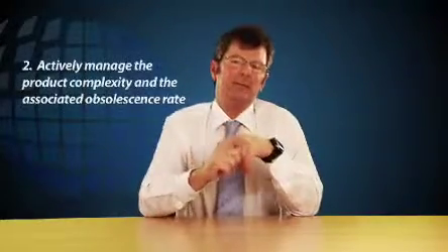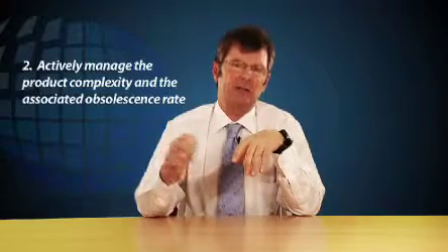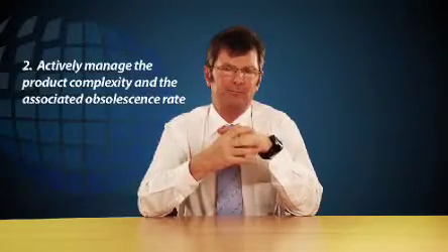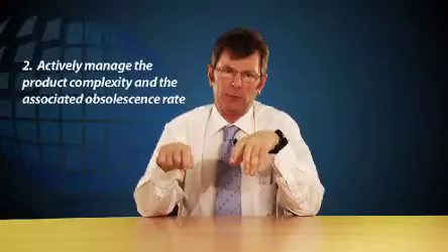Secondly, actively manage the product complexity and the associated obsolescence rate. There's a few tools especially relevant to industrial businesses. For instance, consider implementing a program that supports like product substitution and which identifies phase in and phase out of lines. Also, write down the value of the extreme slow movers, and you can write it down dramatically.